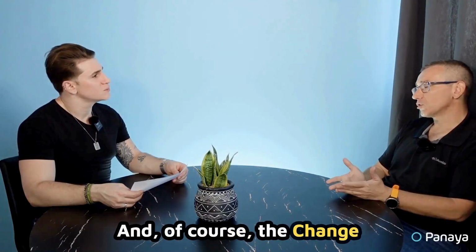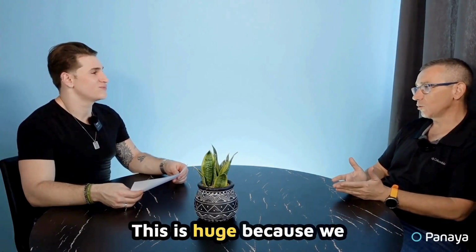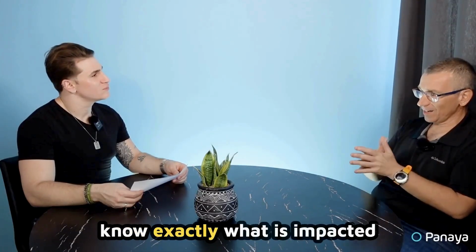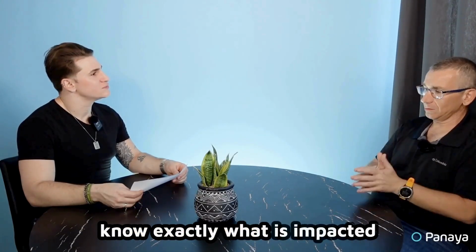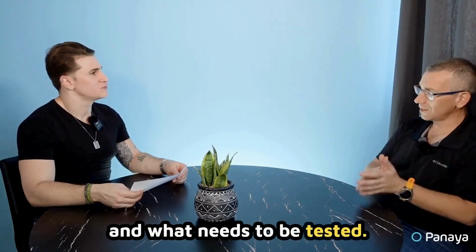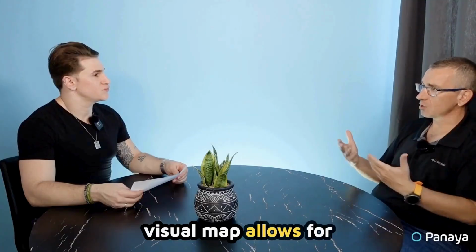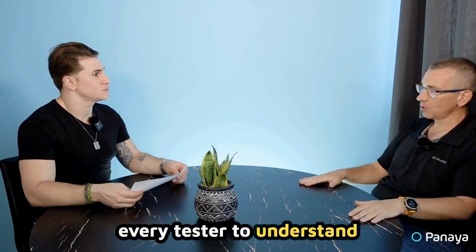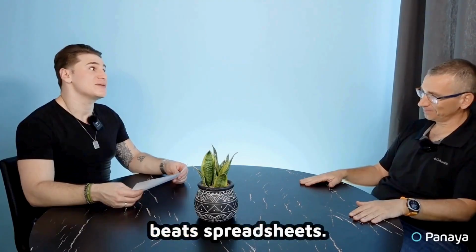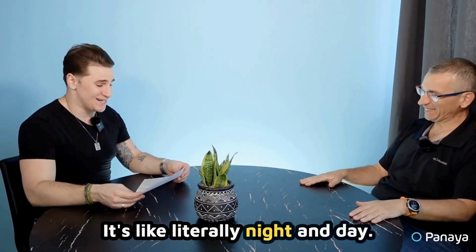And of course, the change intelligence, impact analysis. This is huge because we know exactly what is impacted and what needs to be tested. We don't waste effort. Our metadata dependencies visual map allows every tester to understand what is the impact. Well, that definitely beats spreadsheets. It's literally night and day.